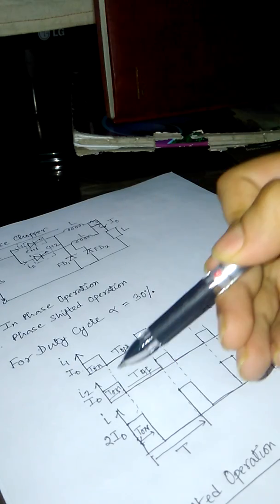So the magnitudes of I0 are summed up, and the actual value of the input current is going to be 2I0. So this is the total input current waveform, 2I0, as it is additive.